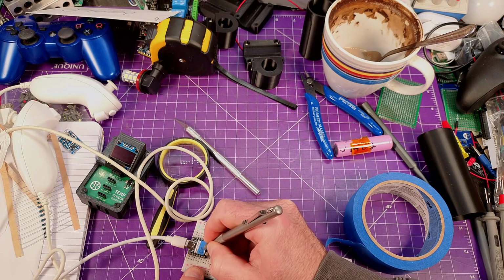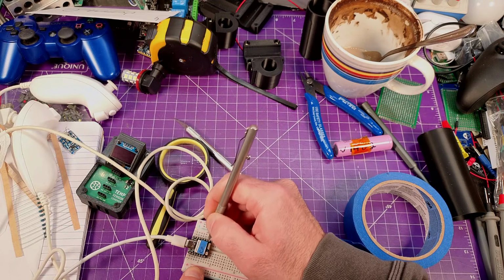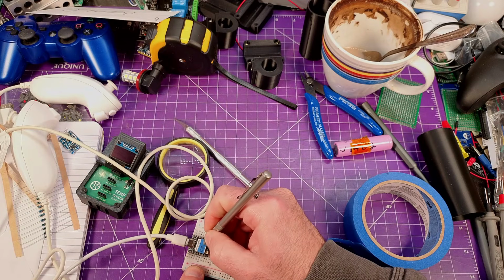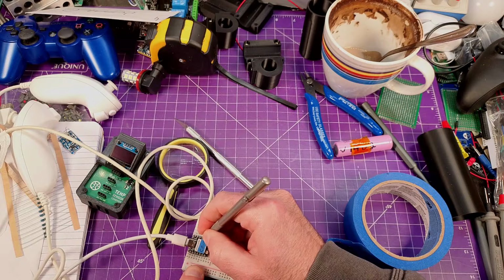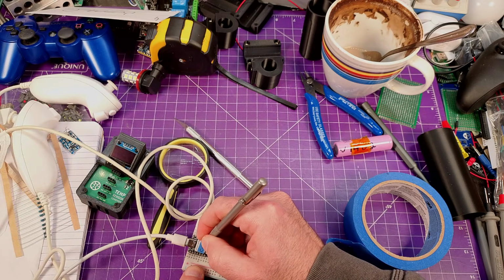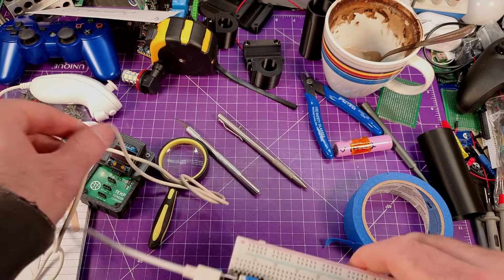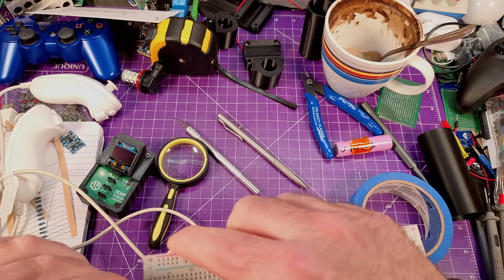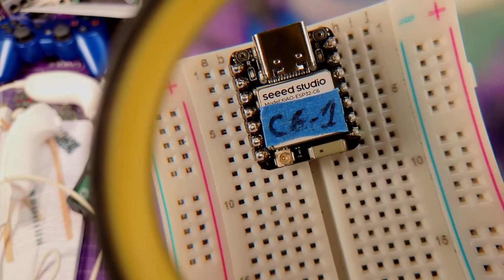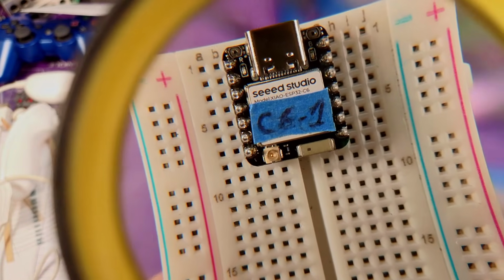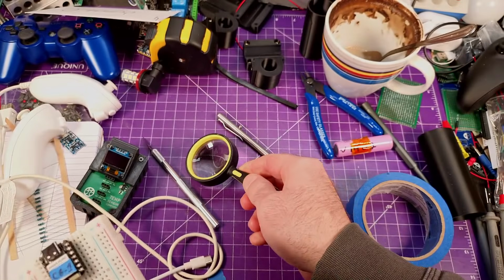Painter's tape is like the shittiest thing to do this with. C6 dash 1. So ideally I'd have a felt tip pen, but I don't. So now at least I know this is C6 number 1, and you can see that the Zhao ESP32 C6 is still there.